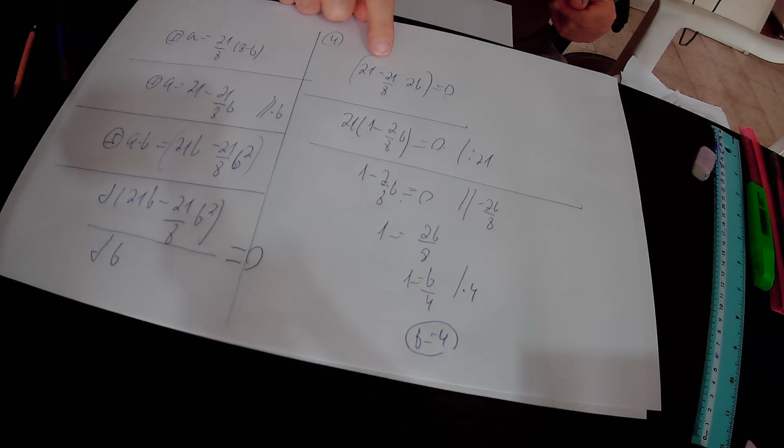And here we have this expression. We took from it 21 as a common factor. So what is left from minus 21 over 8 times 2b after we took from it 21 as a common factor? What is left is actually minus 2b over 8. And it equals to 0.